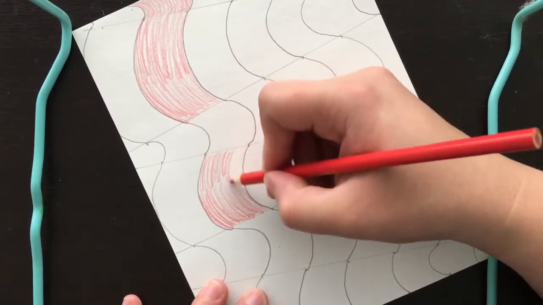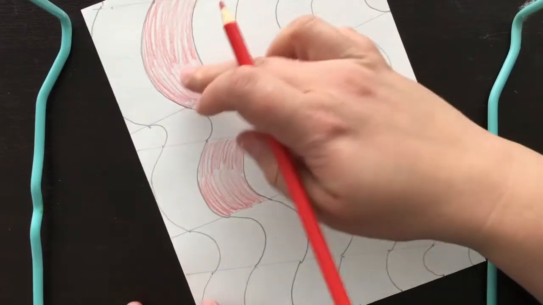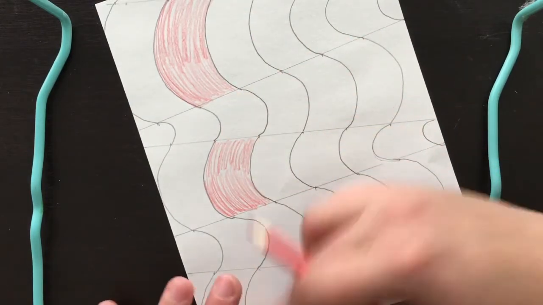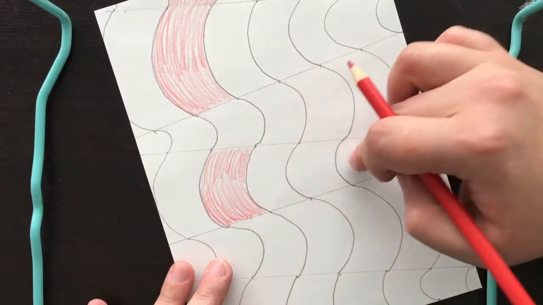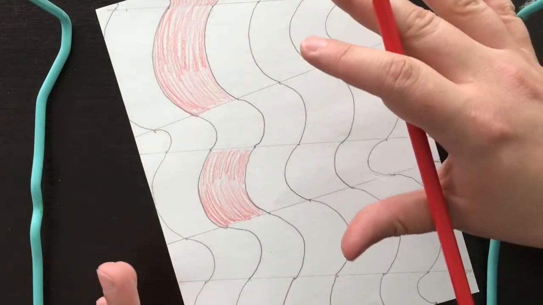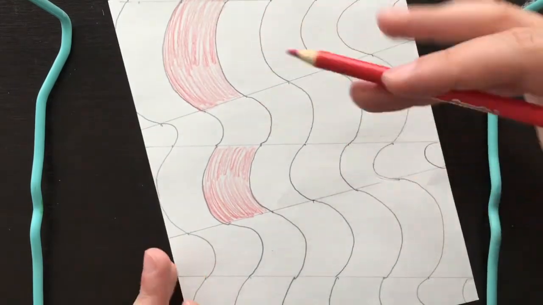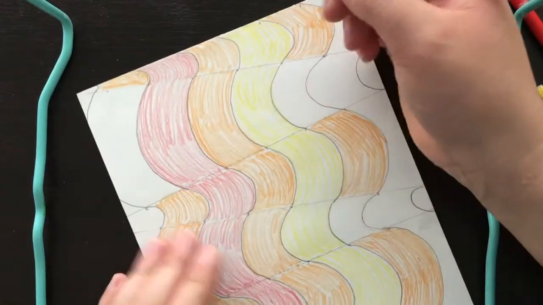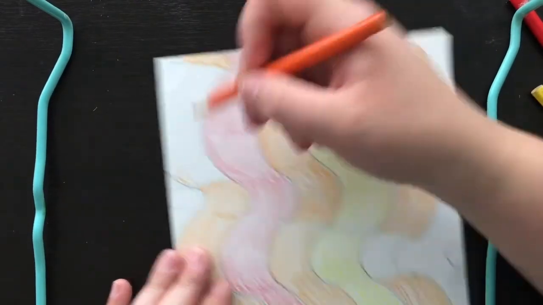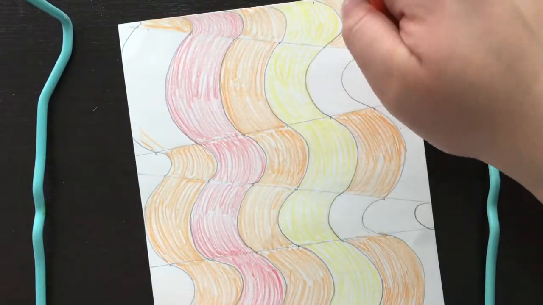I'm going to keep going all the way across. I'm going to finish this row with red, all right? And then I think I'll do orange, yellow, red, orange, yellow, and do the whole pattern. And then once I'm done with that, I'm going to have to shade. So as you can see, I actually decided to go red, orange, yellow, orange, red, orange.